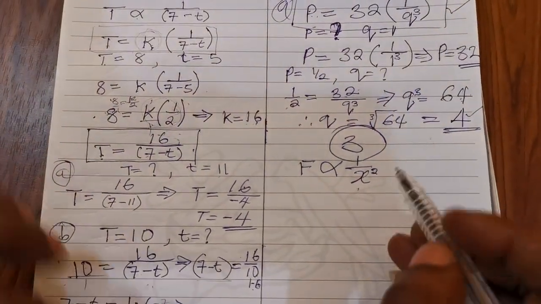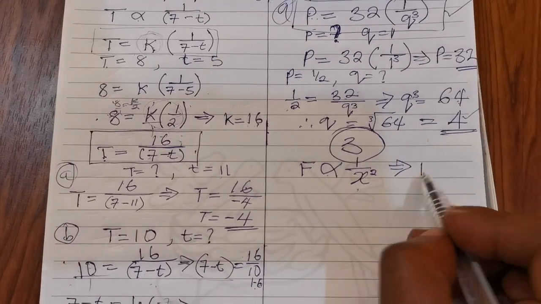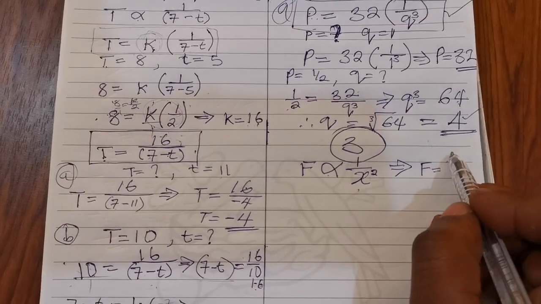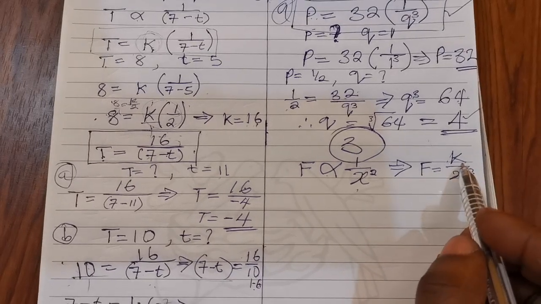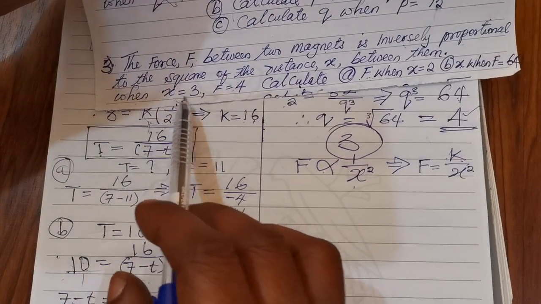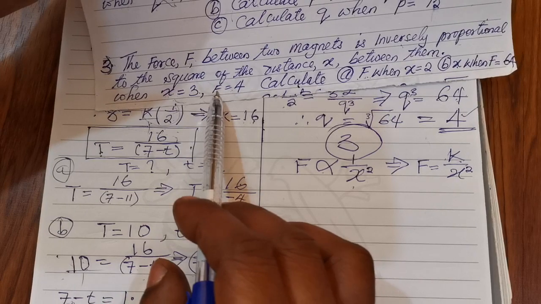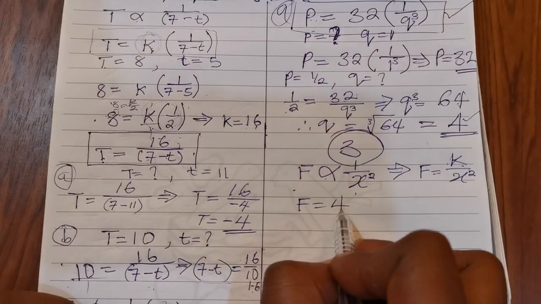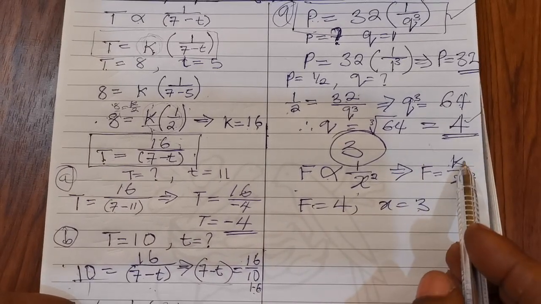Okay, so this equality will now give us, I will change this to k, and that gives us F is equal to k over x squared. So this k is the constant of proportionality. Then the next question says when x is 3, F is 4. So I will substitute this to find k.